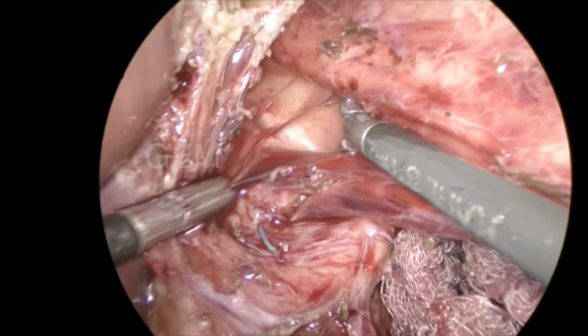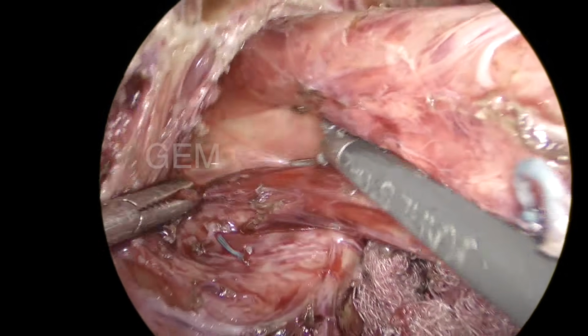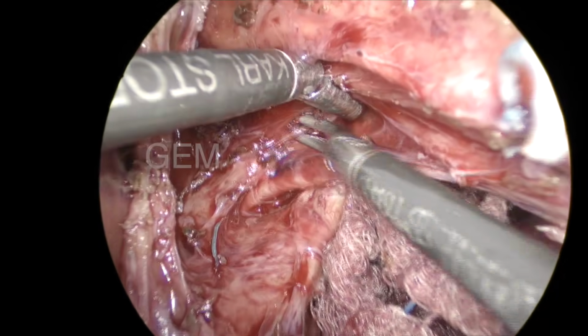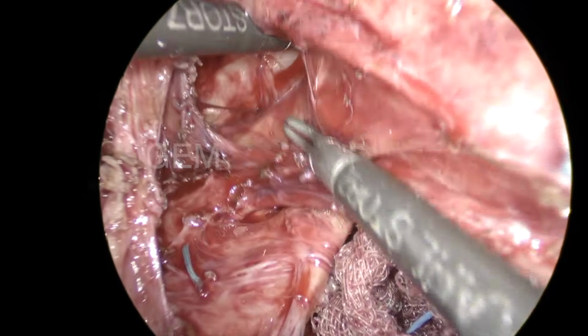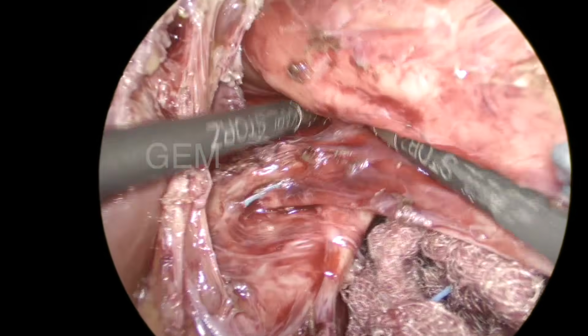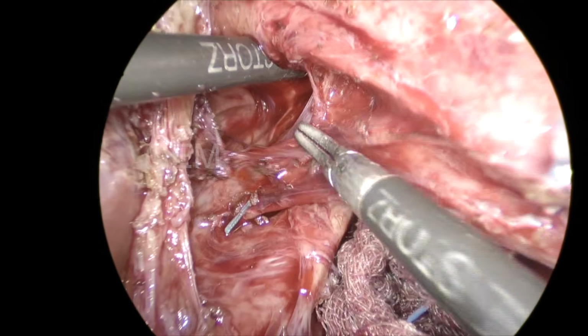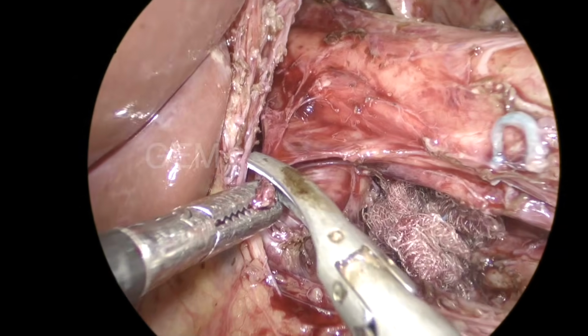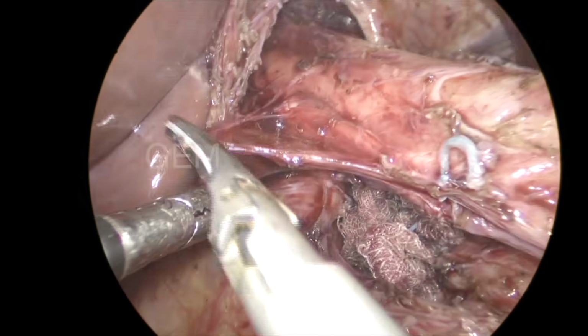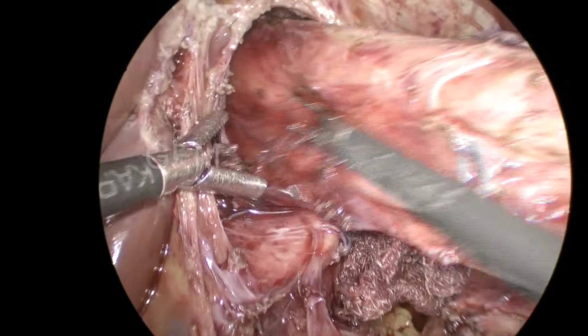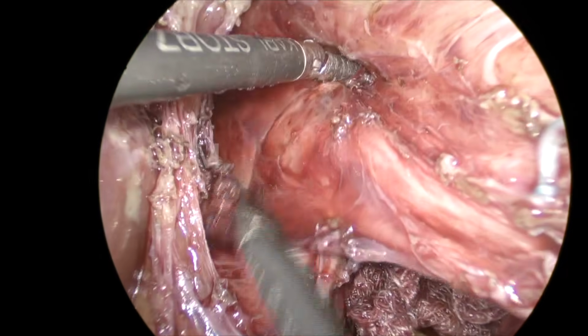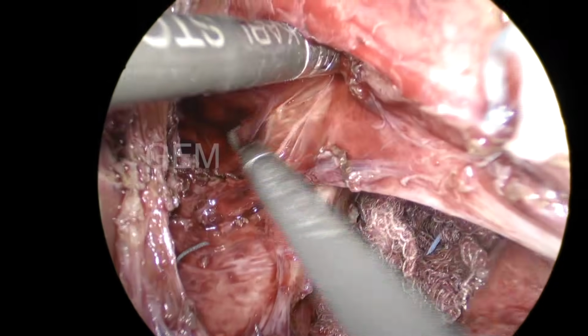We can go up to 6 centimeters with the myotomy, but the tortuosity should be straightened. Now you can see the pleura; I am separating the pleura from the esophagus. Still it is not separated fully.